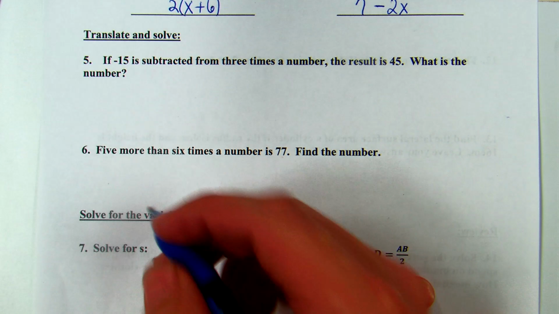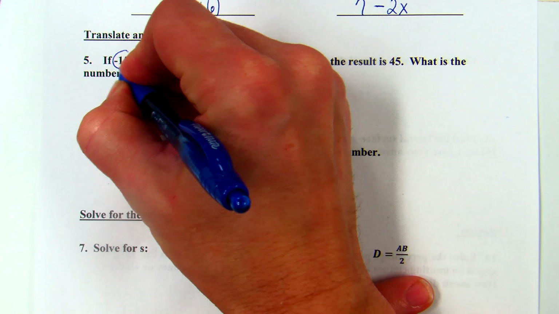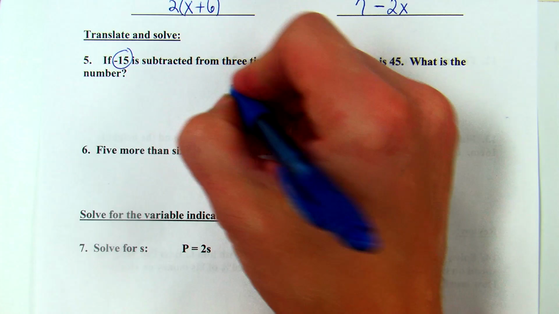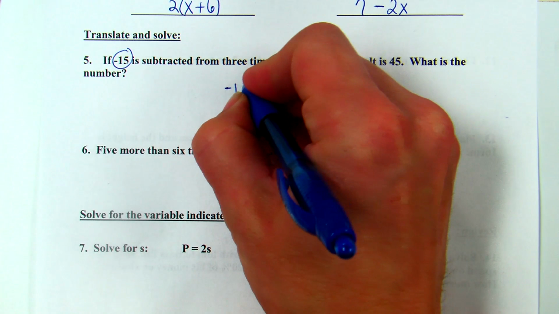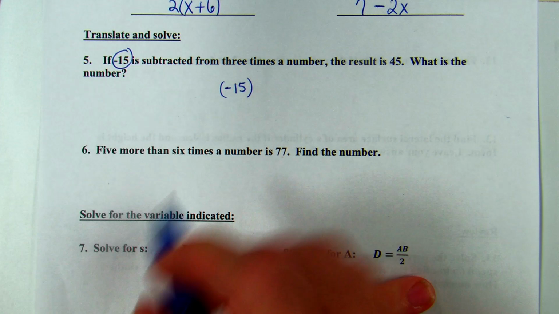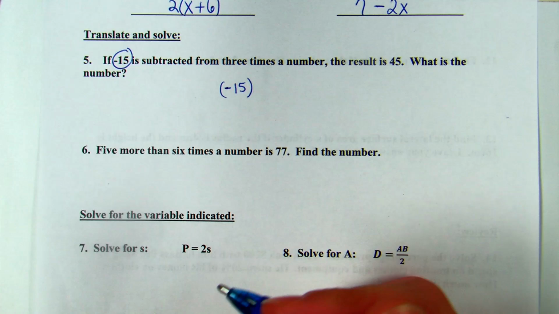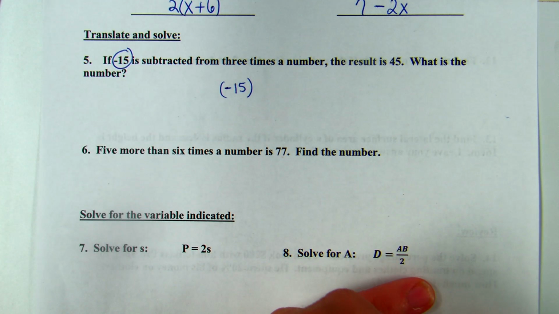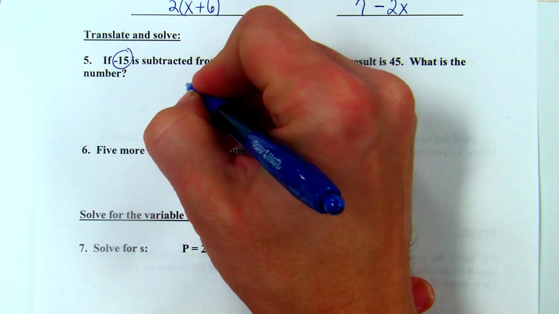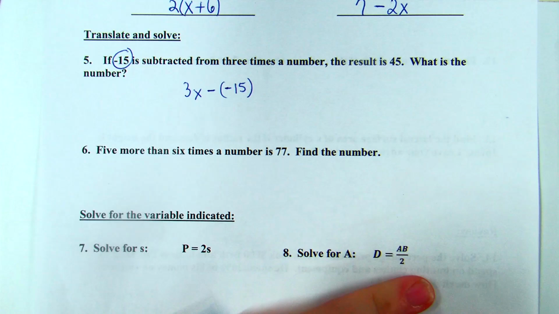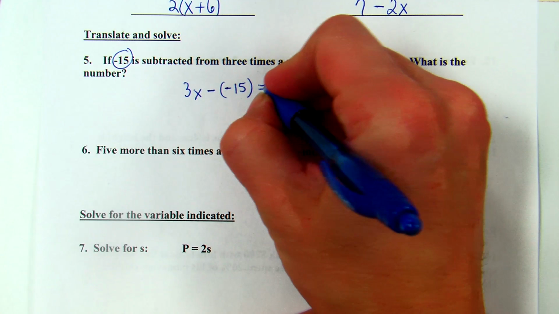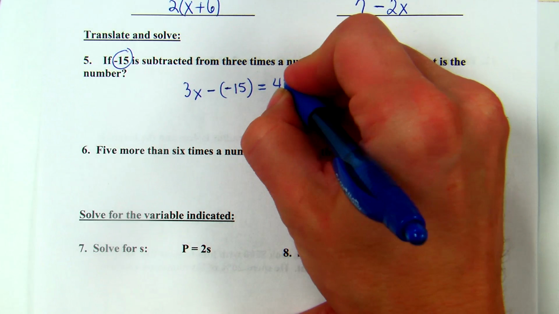Anytime they give you a negative number and you're trying to rewrite this in an algebraic expression, put that number inside parentheses, and that will help keep your signs correct. So we've got negative 15. We're subtracting this from 3 times the number. So we're taking this away from 3 times a number. All right? And then the result, of course, is just equals 45.